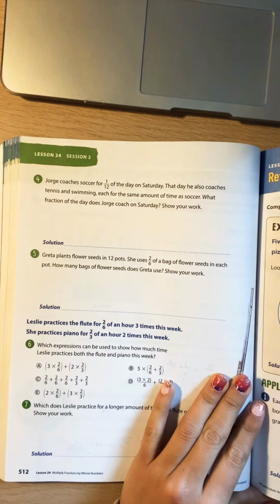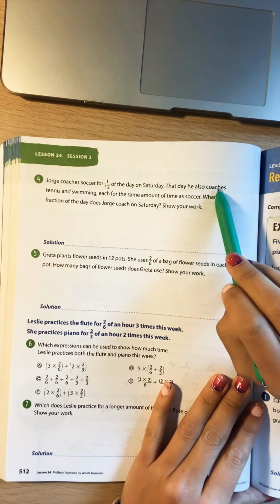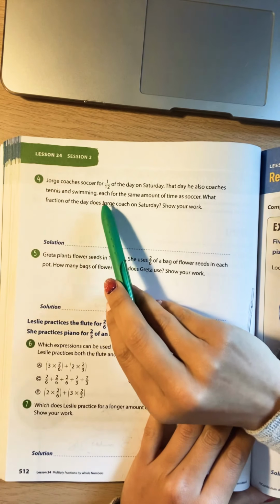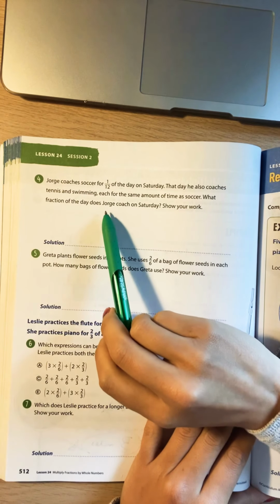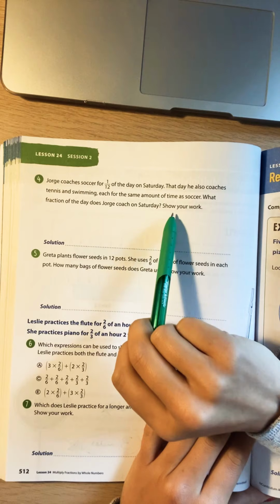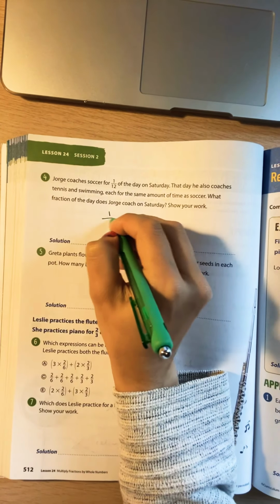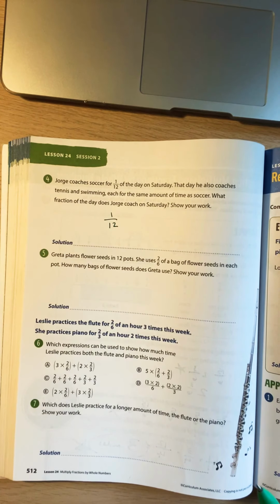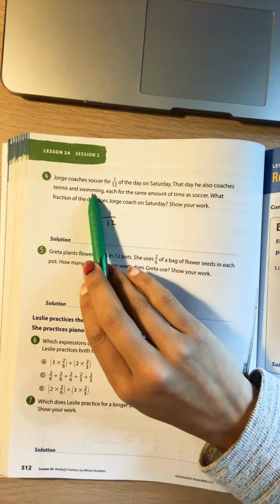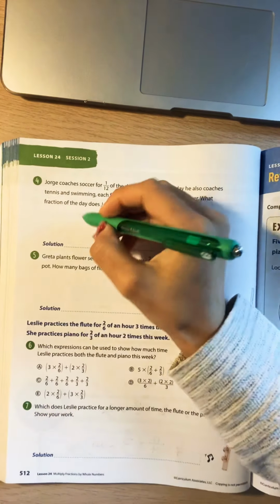Okay, number 4. Jorge coaches soccer for 1/12 of the day on Saturday. That day he also coaches tennis and swimming, each for the same amount of time as soccer. What fraction of the day does Jorge coach on Saturday? Show your work. Okay, so we know the fraction part of the equation is 1/12, right? He coaches soccer for 1/12 of the day, but he also coaches tennis and swimming for the same amount of time.